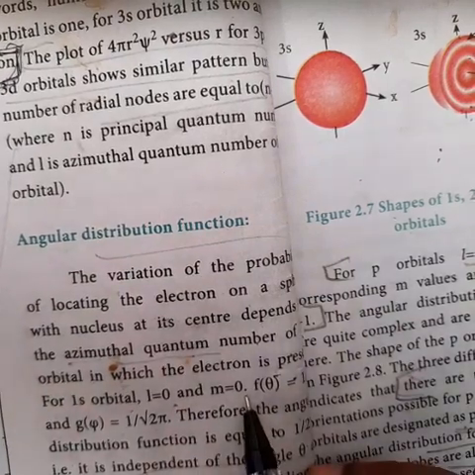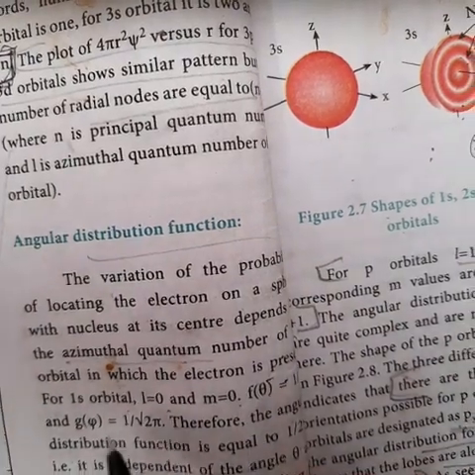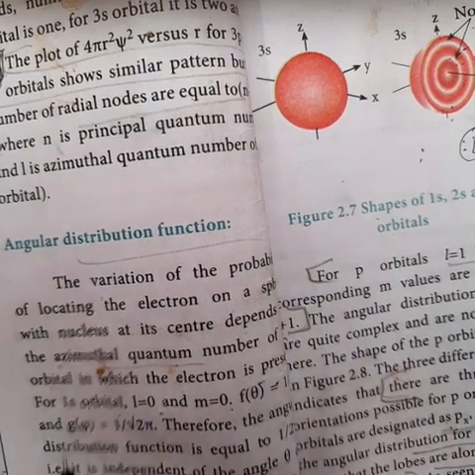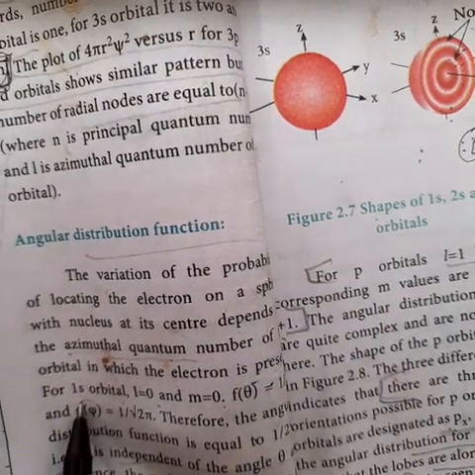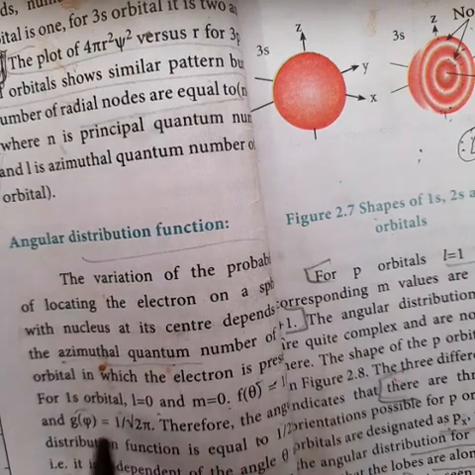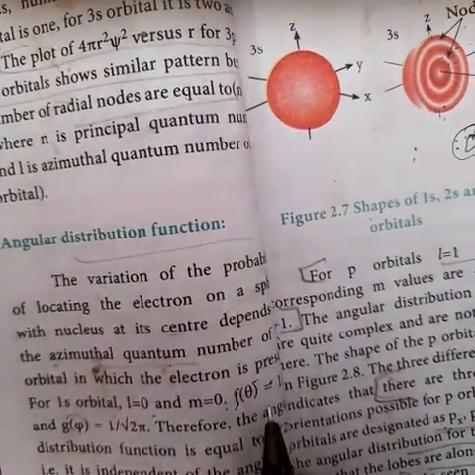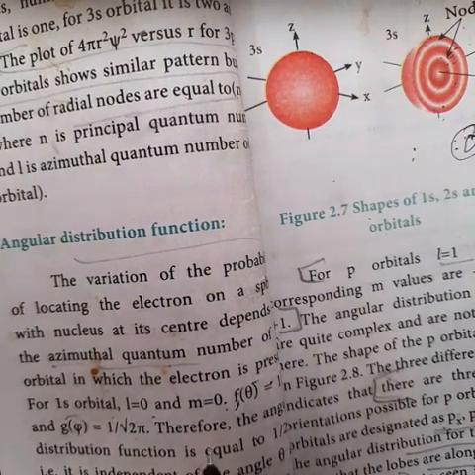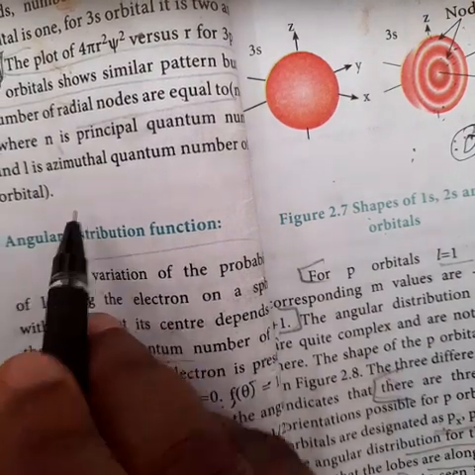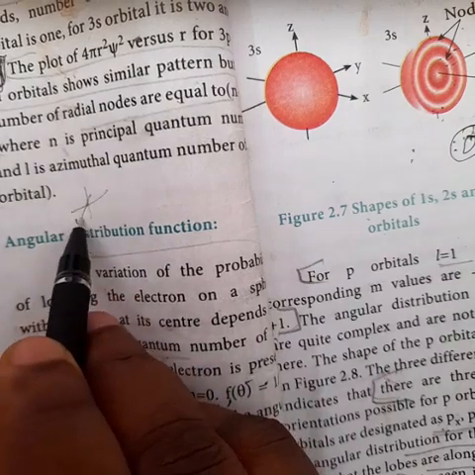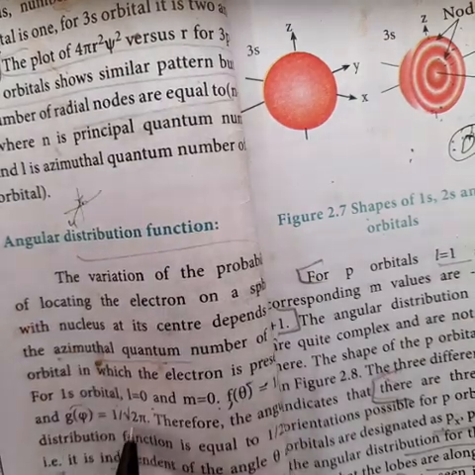Here we take two parts, f of theta and g of phi. Theta is the angle between the Y axis and r, and phi is the angle between the X axis and r.